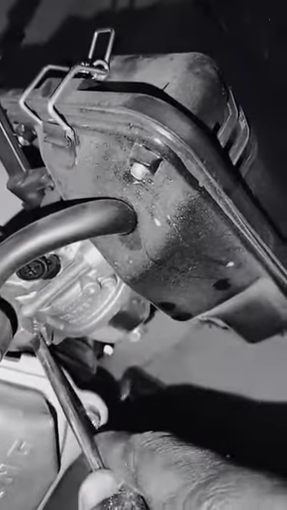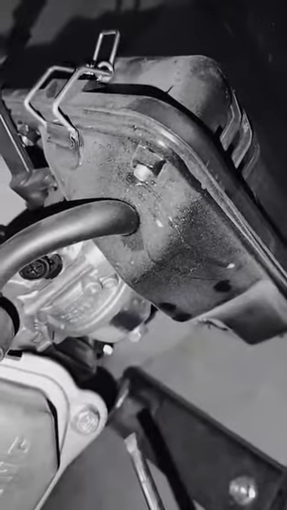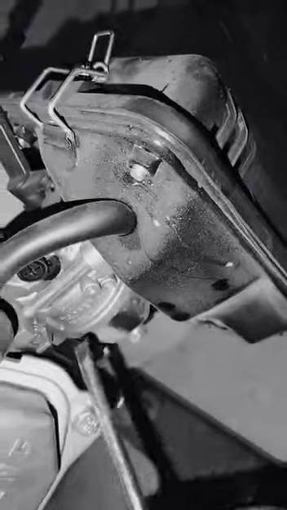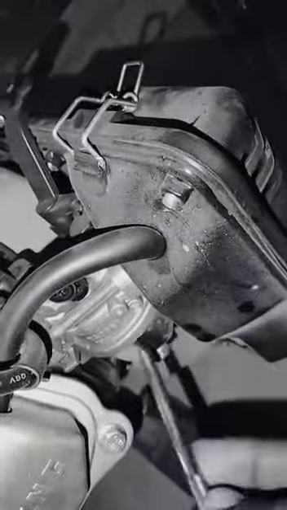Now at this point, you won't leave it like this. After tightening it, you turn it to the right hand side.